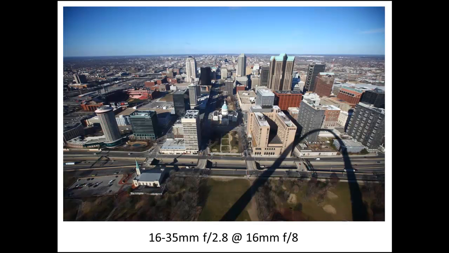This is the same lens, 16 to 35. It's a great wide-angle lens that Canon makes. It was actually the widest angle L lens that they made until recently when they came out with the 11 to 14. But this has kind of been a staple wide-angle zoom lens for many years.